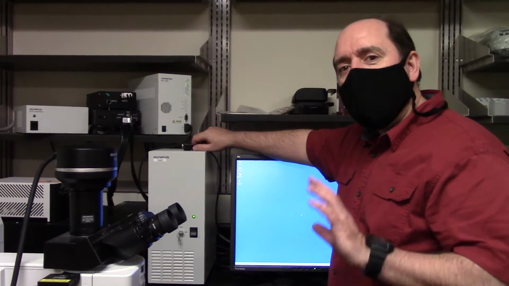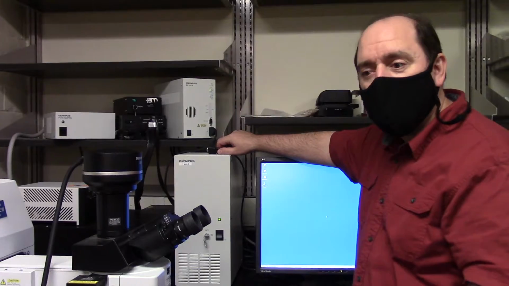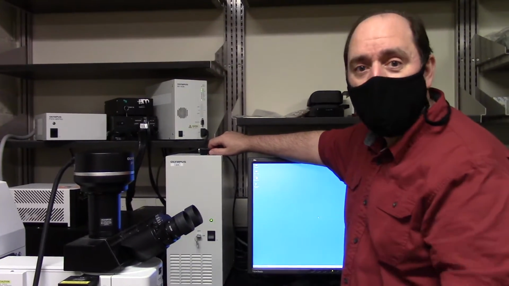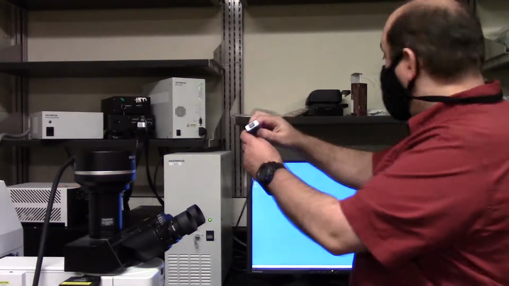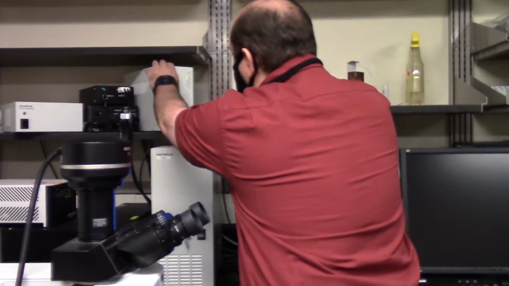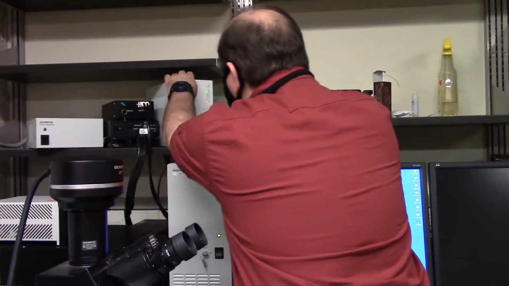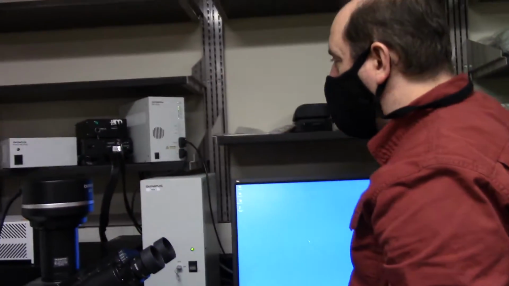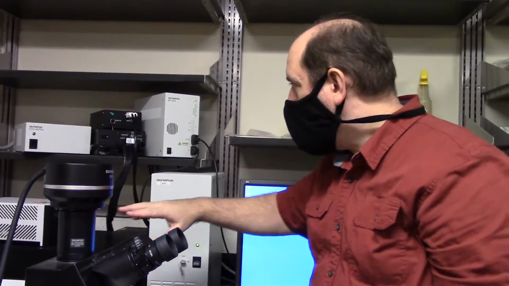So now we're ready to actually use the confocal microscope to look at the tissue section that we have already looked at via epifluorescence. So first thing I need to do is plug in our confocal microscope computer so that the computer will now gain control over the microscope.